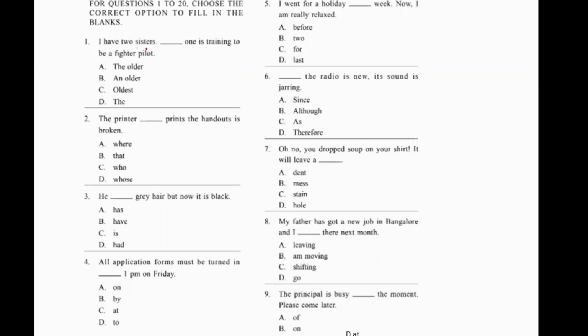Here you have 2 sisters, right? It's being said that I have 2 sisters, and now you are pointing out a particular one. So you have to use the article the over here, and older. The older one is training to be a fighter pilot. So the first option is our correct answer.